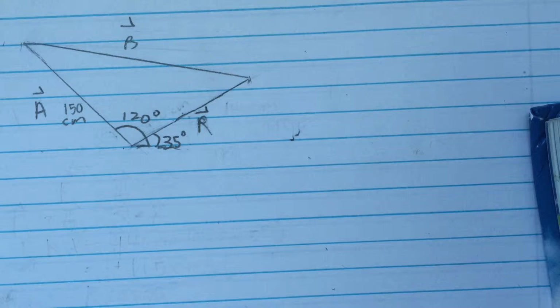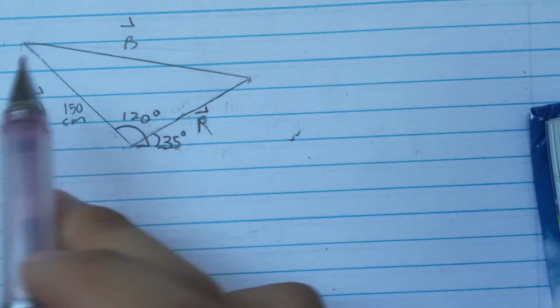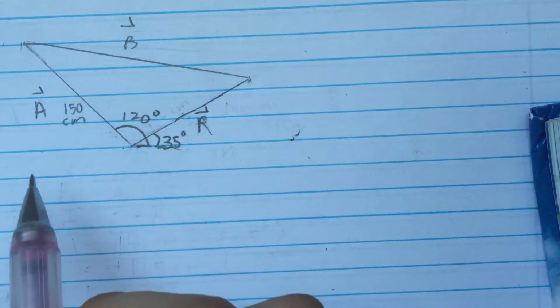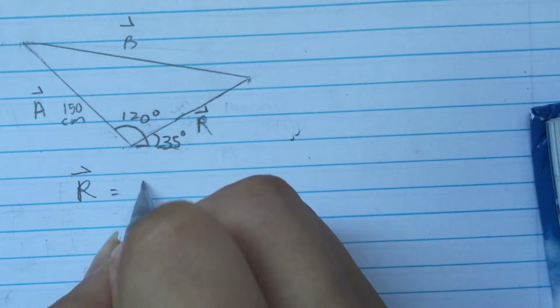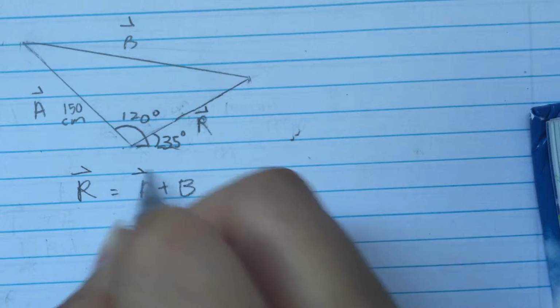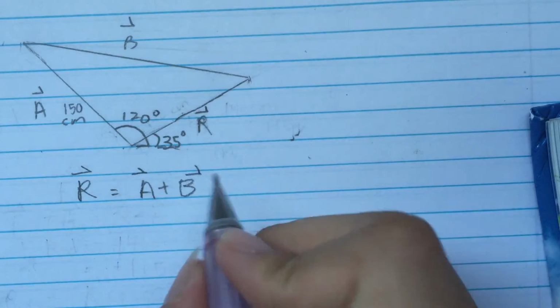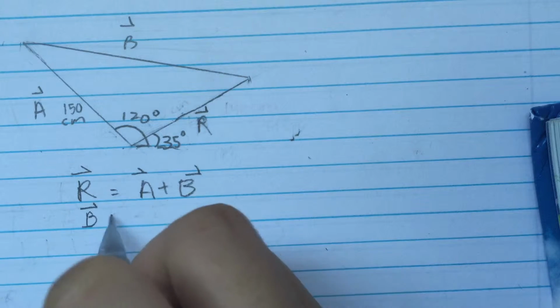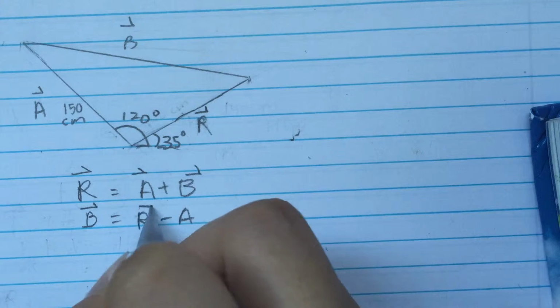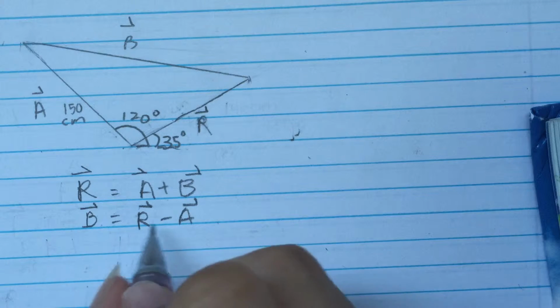So I have a drawing right here. I've labeled the first vector A, the resulting vector R, and the second vector B. In order to find the magnitude and direction of the second vector, we're going to have to solve for B. And this equation is saying that A plus B equals the resulting vector, which is true. And because we know R and A, we just need to solve for B, which is going to be R minus A vectors. And we want to find both the x and y components of all three of these.